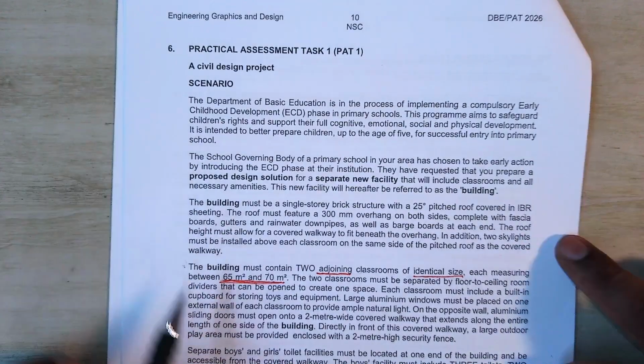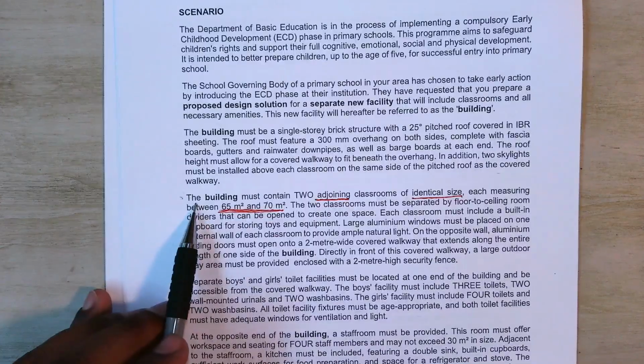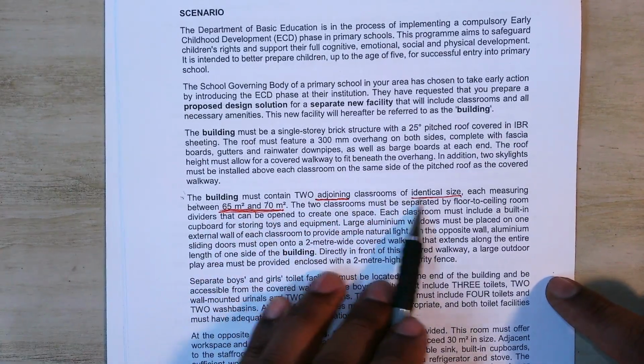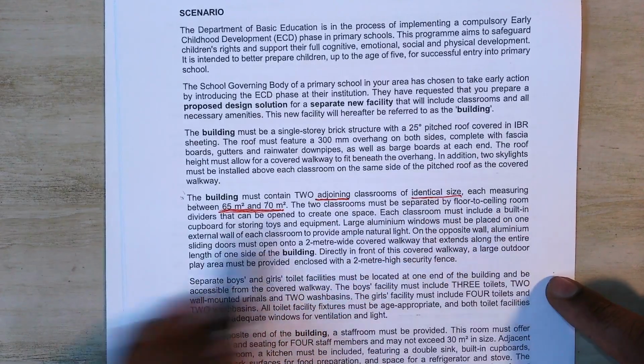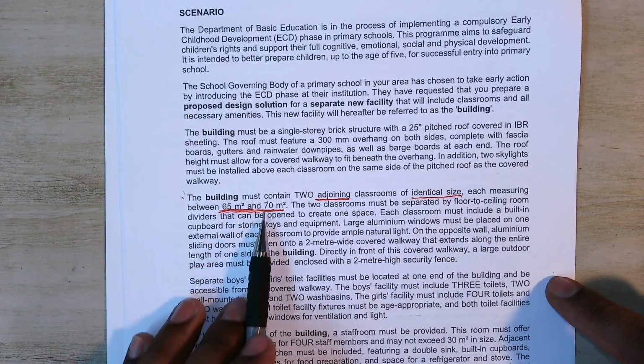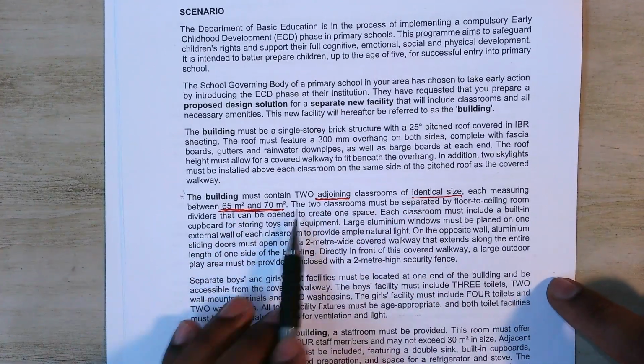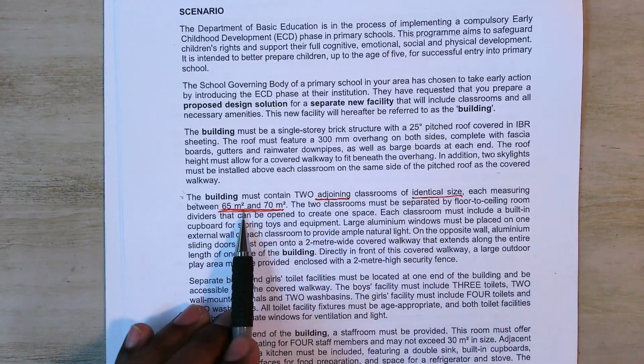I'll start with the first statement. The building must contain 2 adjoining classrooms of identical size, each measuring between 65 square meters and 70 square meters. As you can see there, I underlined these words. Why? Because they are very important.